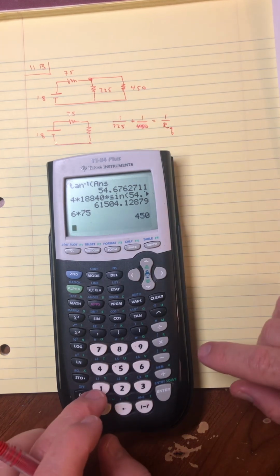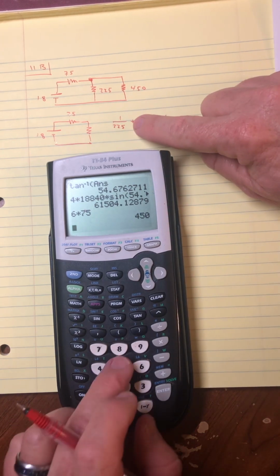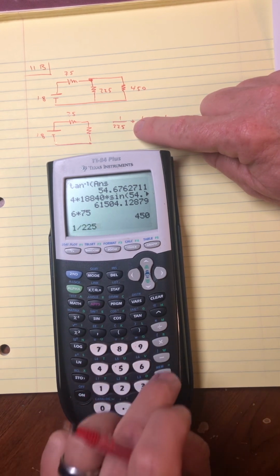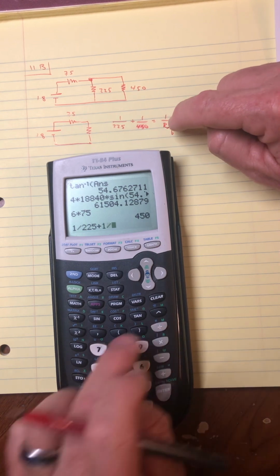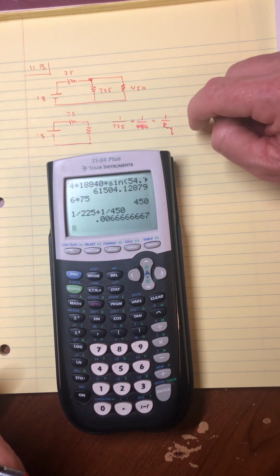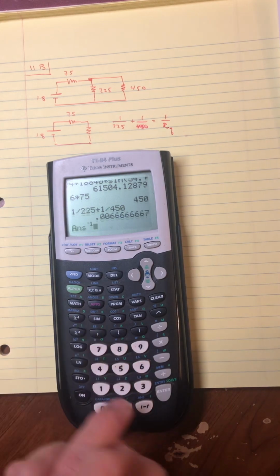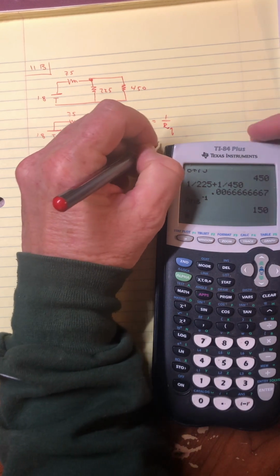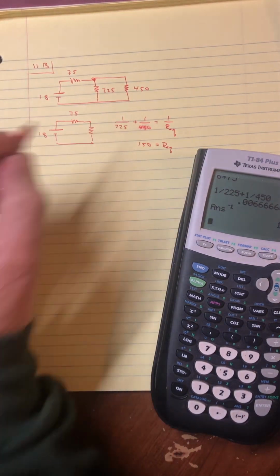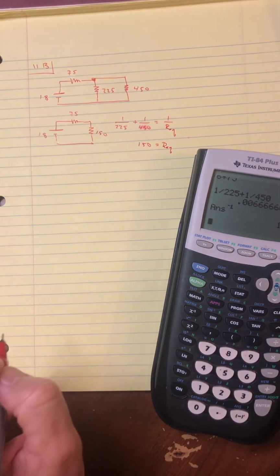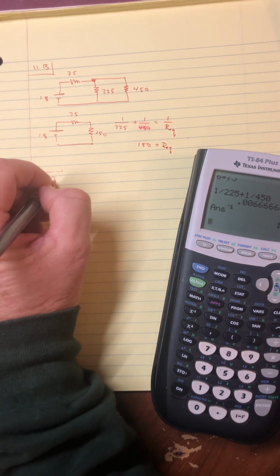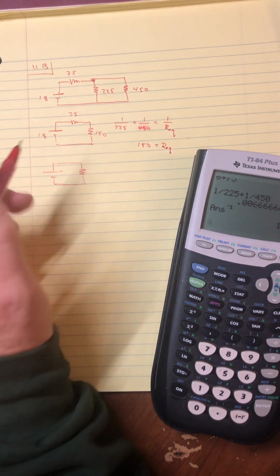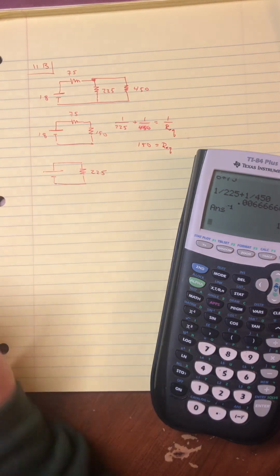So there's a couple ways we can enter in our calculator. Maybe the easiest way is to go 1 divided by 225 and add it to 1 divided by 450 and then just hit enter. And then take the reciprocal of that, and we're looking at 150. So 150 is the equivalent, 150. All right, and then maybe one more step. Since these two are now in series, I would just add them, and that's 225.